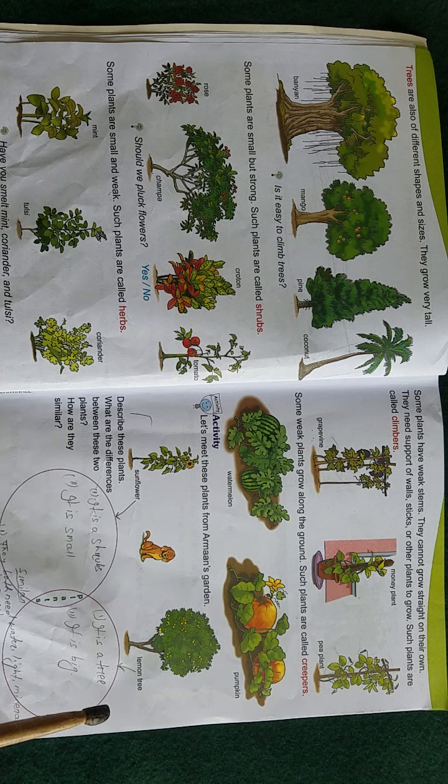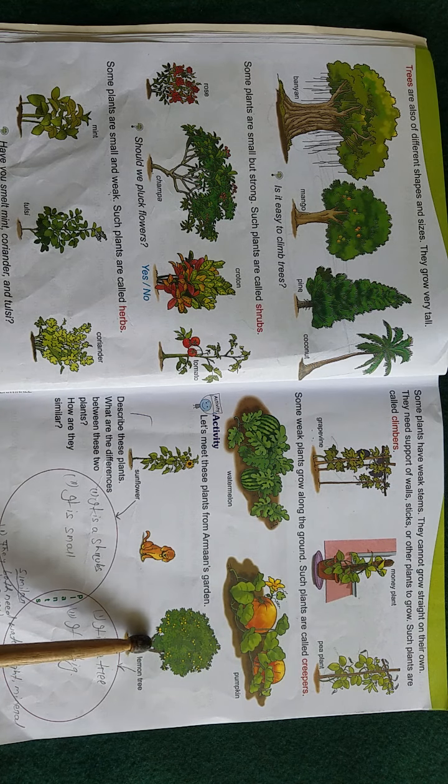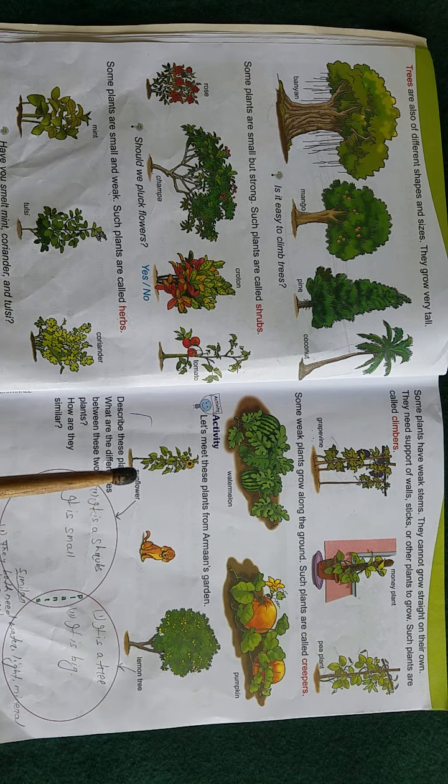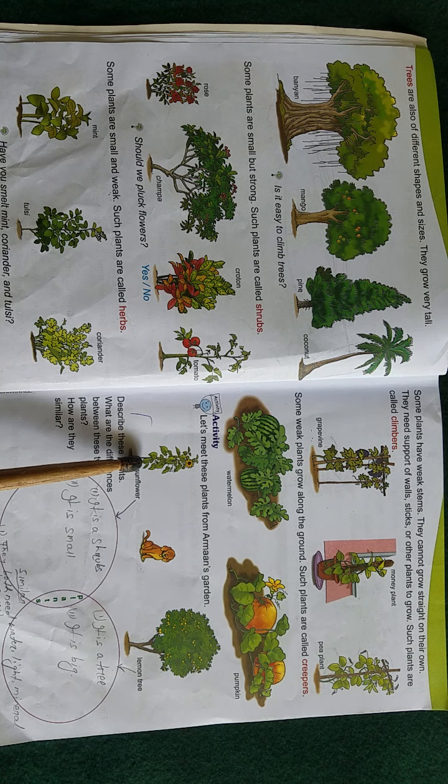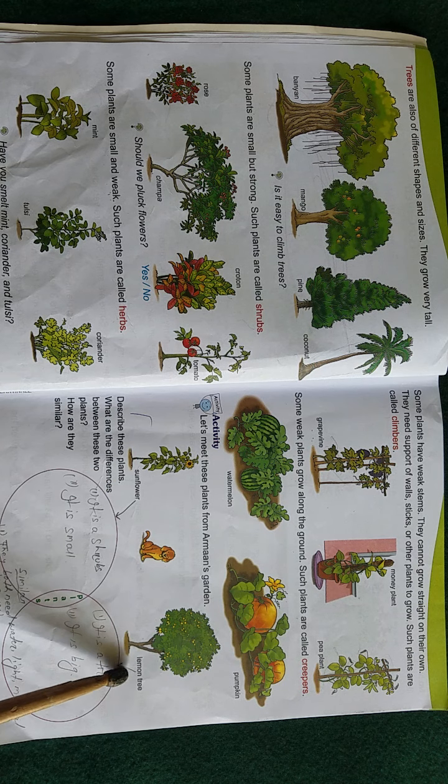Understood? So these are the differences. And it lives for a few days, while the lemon will live for many years.